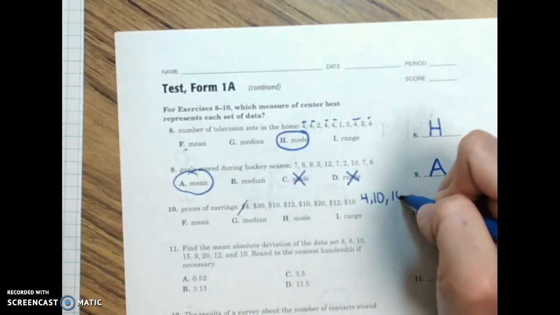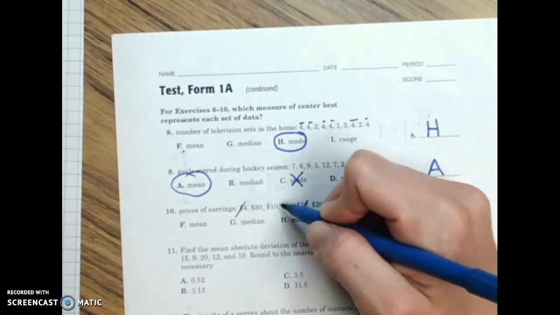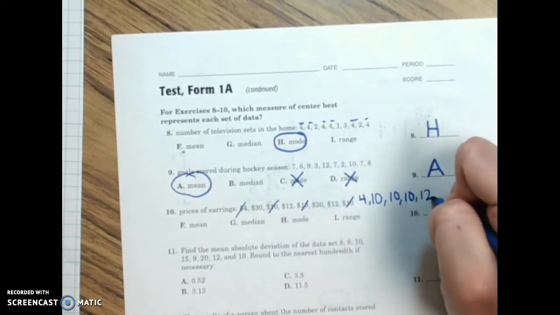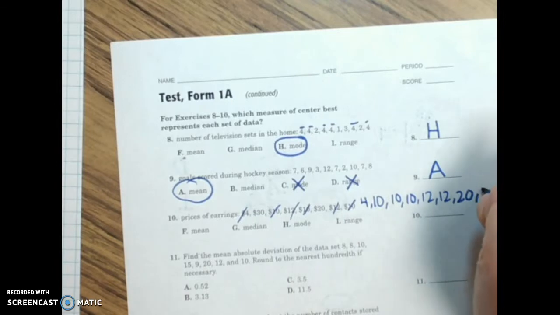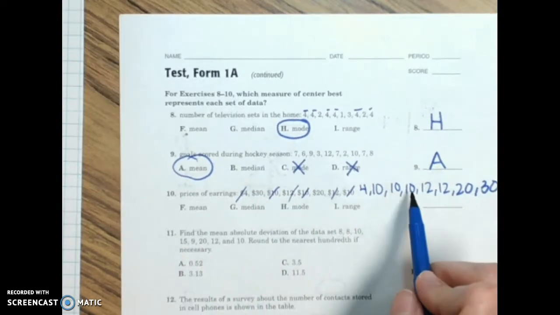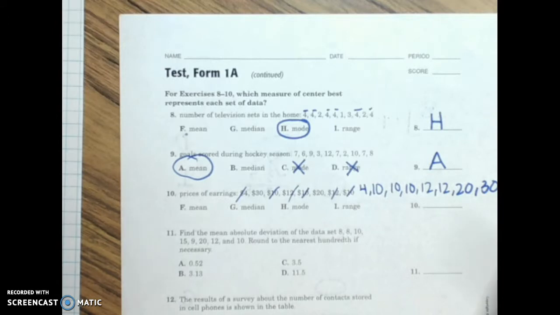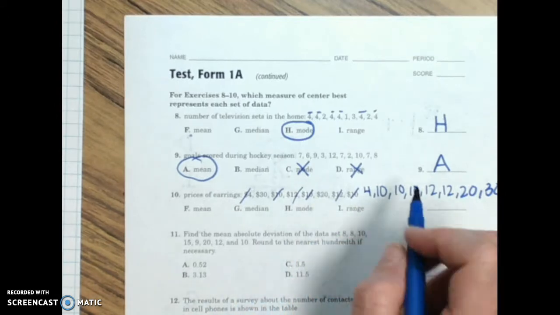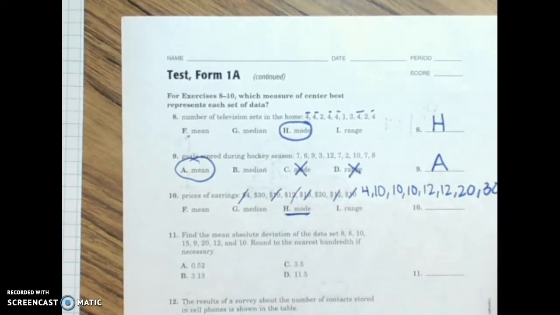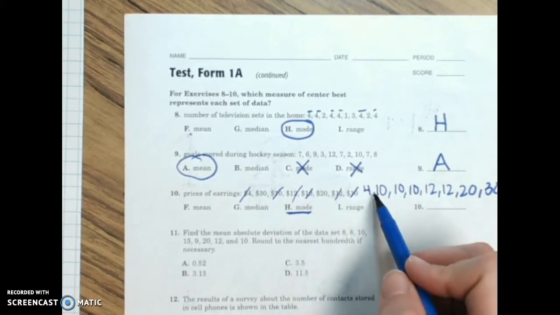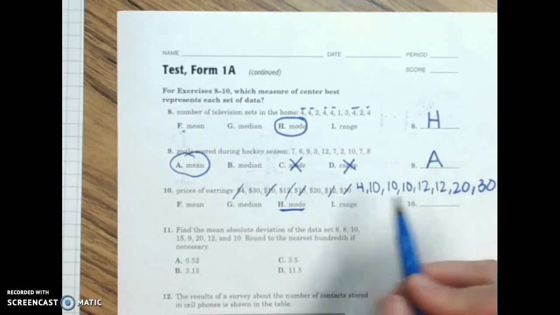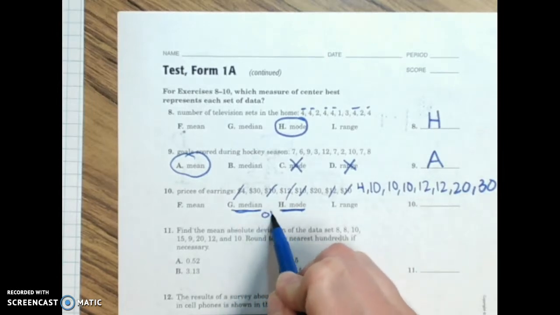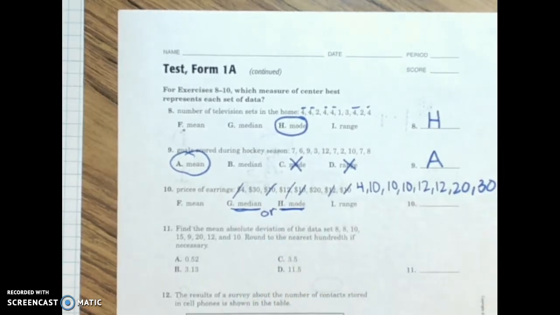So I have 4, 10, 10, 10, 12, 12, 20, and 30. I will take two different answers on this one. Since there are a lot of repeated numbers, you could go with mode. Or because there are some big gaps between the numbers, you can also go with median. So I'll take either one of those answers.